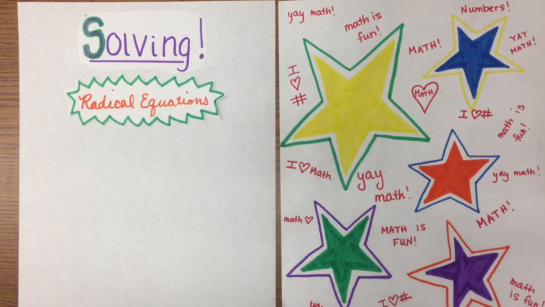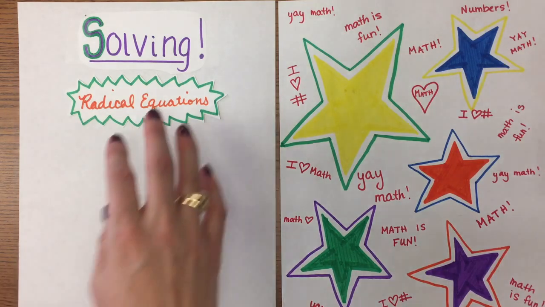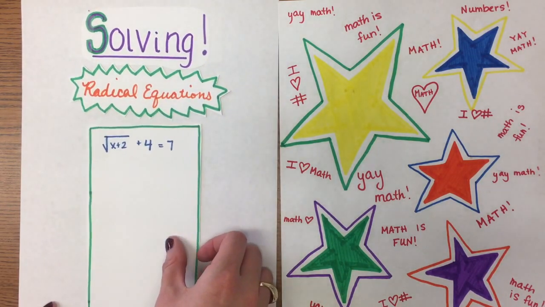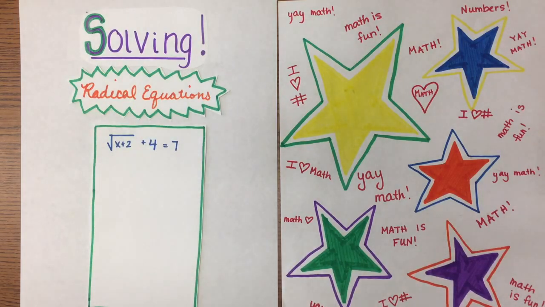In this section, we're going to look at solving radical equations. We're going to start out with a simple example so we can look through the four-step process that we'll follow. So the example we're going to start with is the square root of x plus 2, plus 4, equals 7.